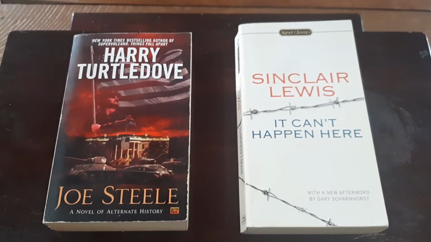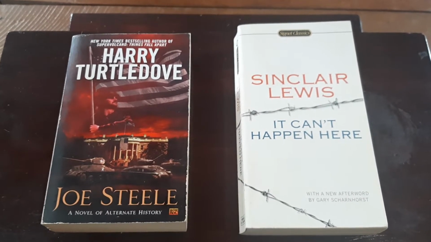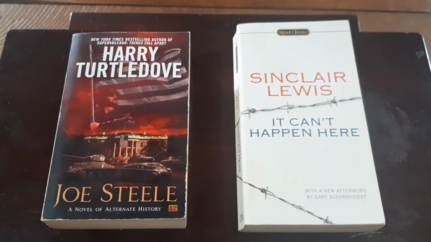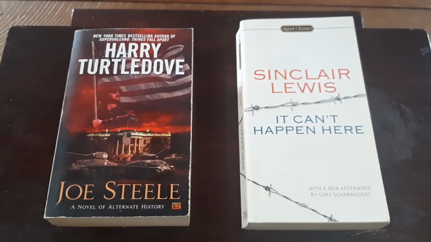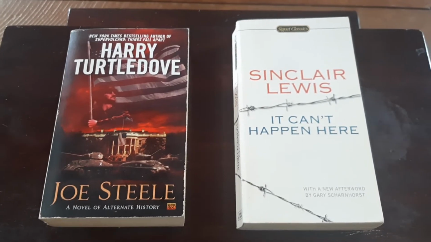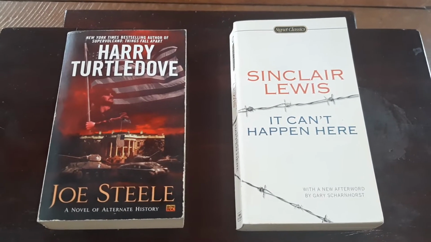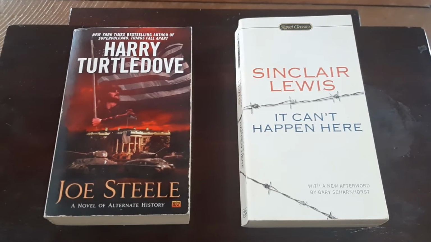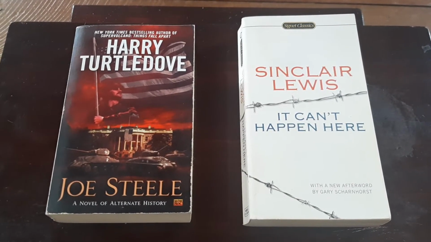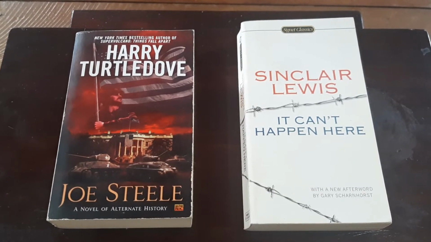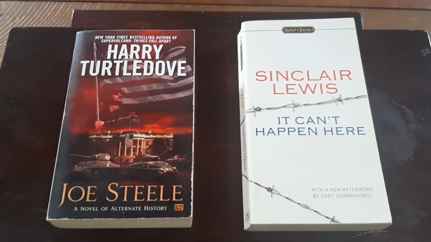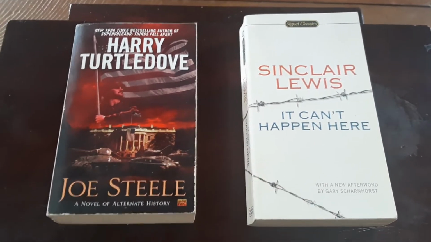So both books tell the story of the rise of a dictator in the 1930s. And there are actually several dozen books like that of the rise of dictators in the 1930s in alternate history books. What was it? The Plot Against America by Philip Roth. That's the best example other than these two.